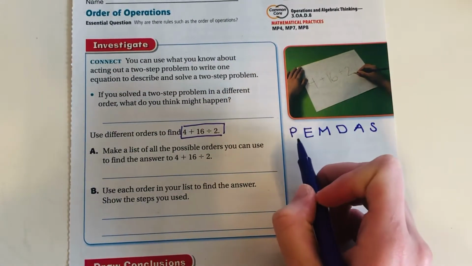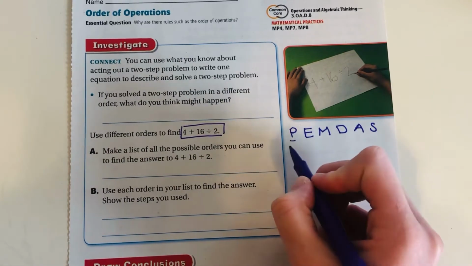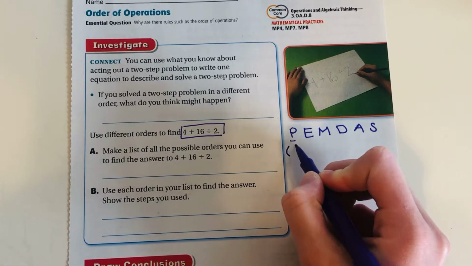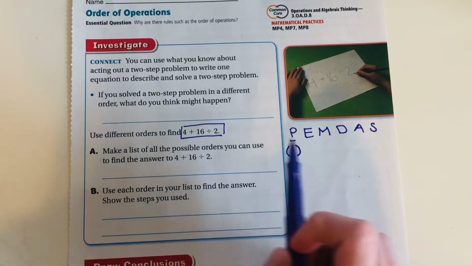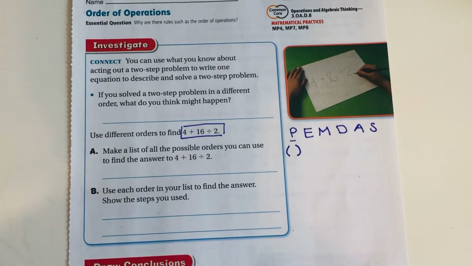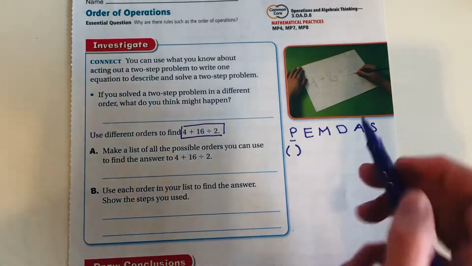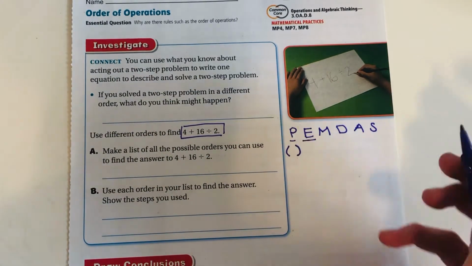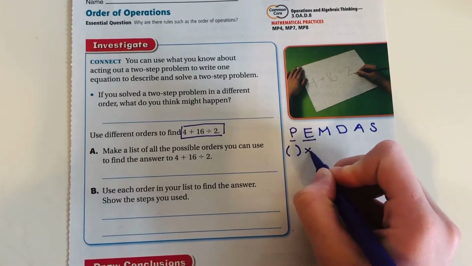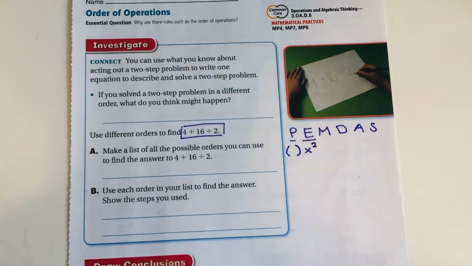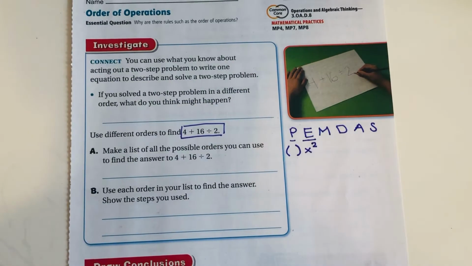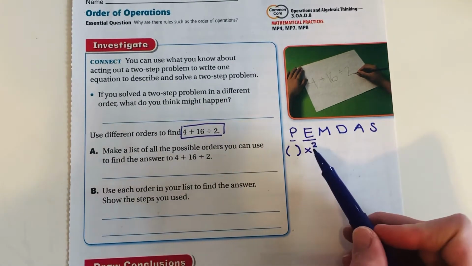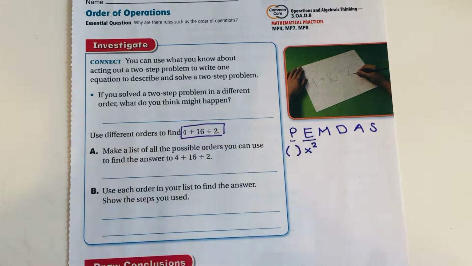So the P in PEMDAS stands for parentheses. So that means when you see parentheses in your number sentence, you need to do whatever is in those parentheses first. The E in PEMDAS stands for exponents. Now, we haven't learned about exponents yet, so we're not going to really have to worry about that right now. If your problem doesn't have exponents, then you're just going to skip over it and go to the next thing.